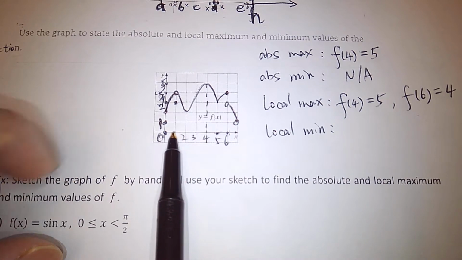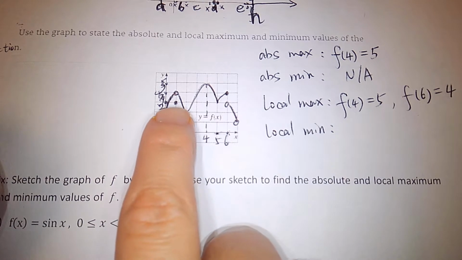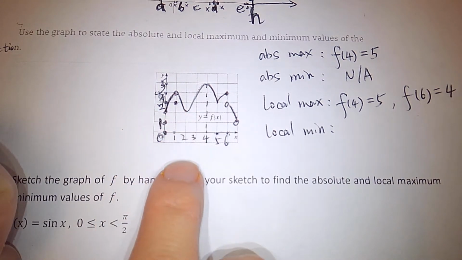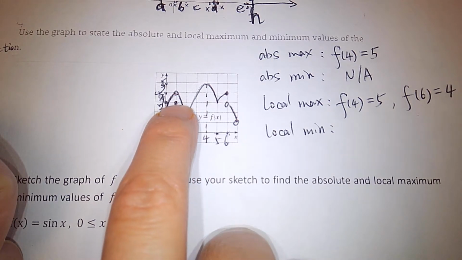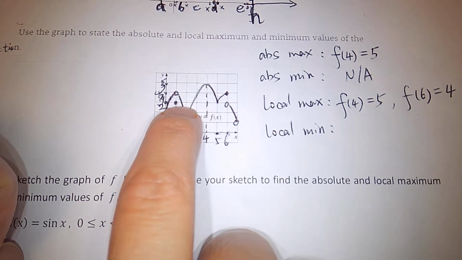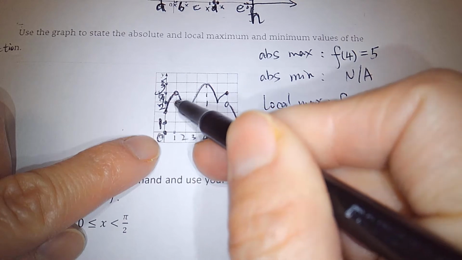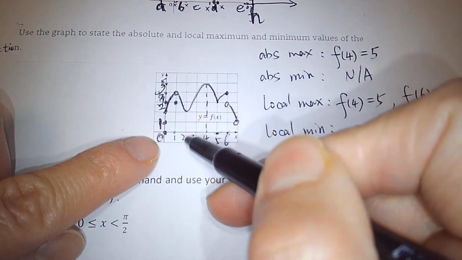Well, x is close to this c value from both directions. Okay, so I want to say no. Can we say f of 1 equals 3 is a local minimum? See, when x is close to 1, this point is even lower than this point, so no.